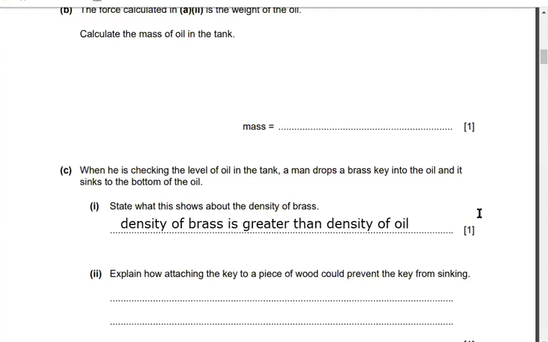Now, explain how attaching the key to a piece of wood could prevent the key from sinking. If you attach a piece of wood to the key, it will prevent it from sinking. We can use the wood to increase the surface area.